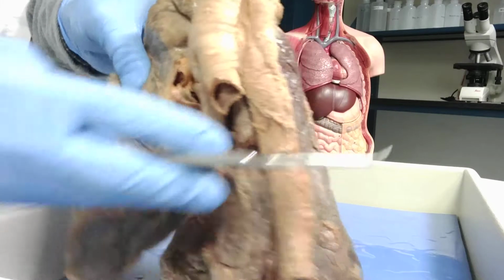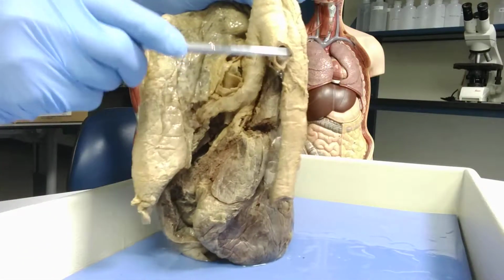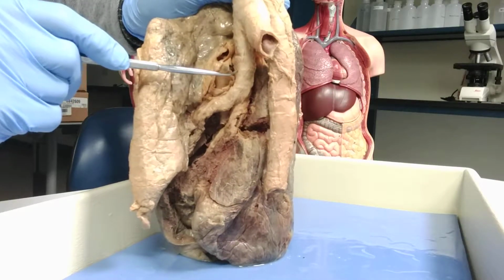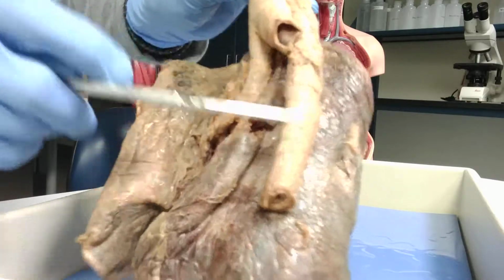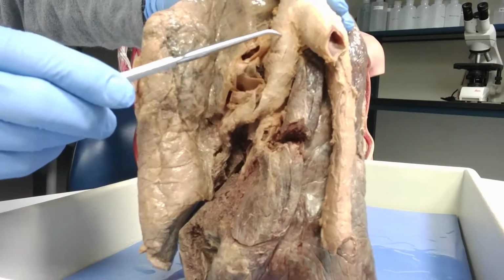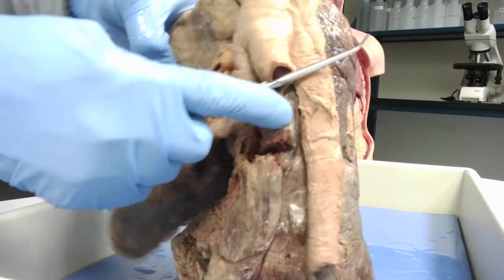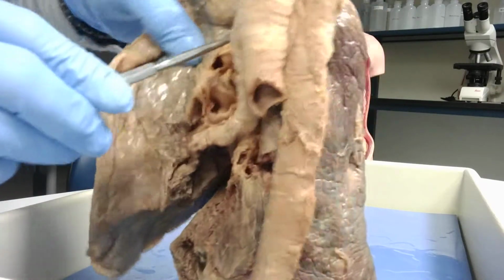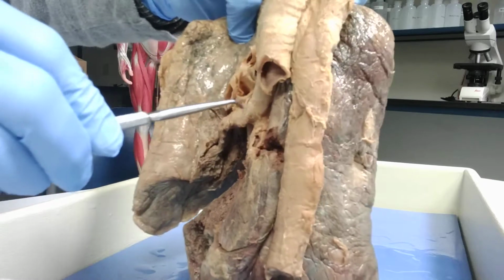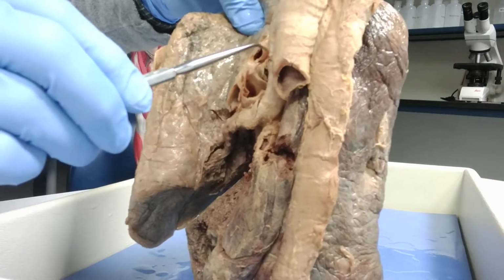Now take a look at this here. This is the trachea divided into main bronchi, right main bronchus and left main bronchus. The left main bronchus is cut short here. Pay attention to something here. The right main bronchus is kind of straighter and a little wider, and that is what makes the right lung more susceptible to aspiration pneumonia than the left lung.